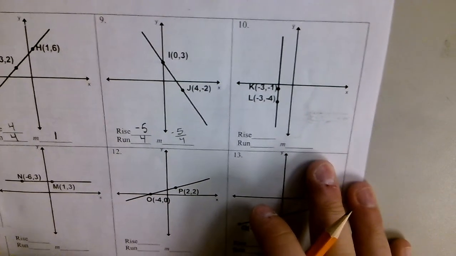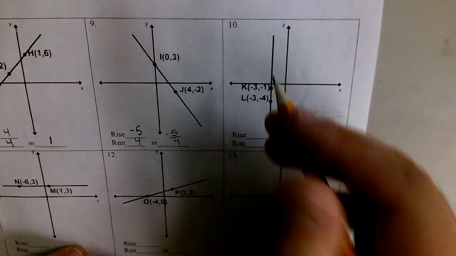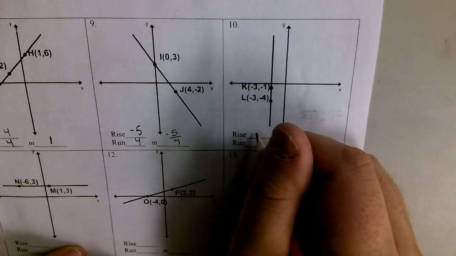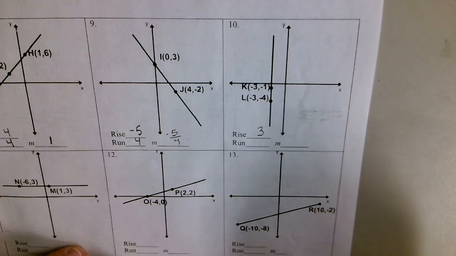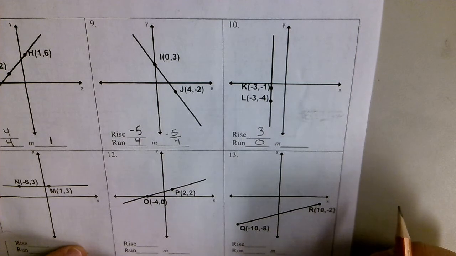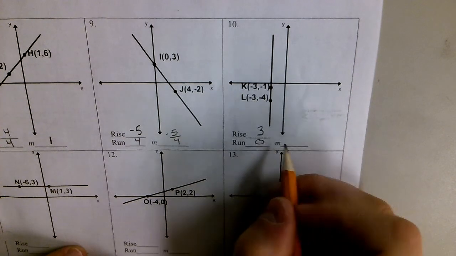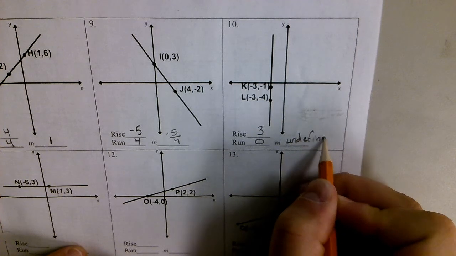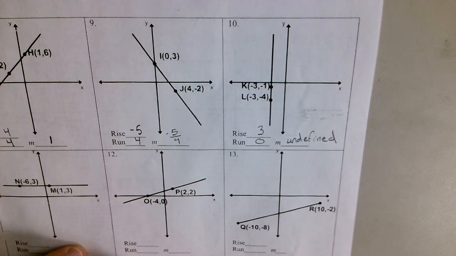In the next one, a little different, right? So we've got negative 4 to negative 1. So that's like a plus 3. And then our run is the same, so it's 0. And hopefully we know by now that when the 0 is on the bottom, or if it's a line straight up and down, that is an undefined slope.